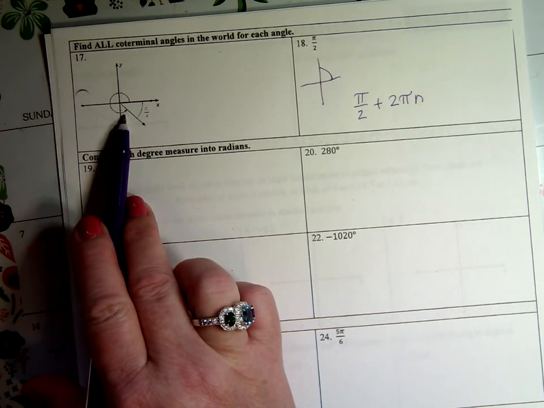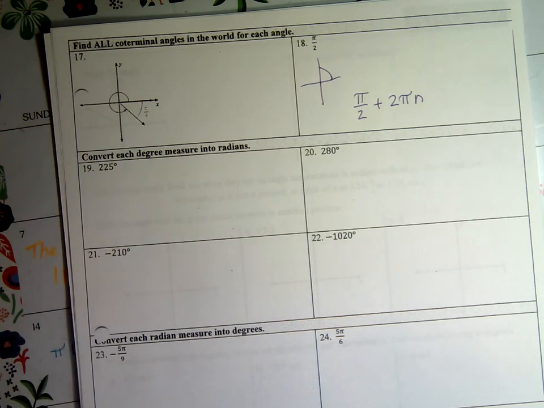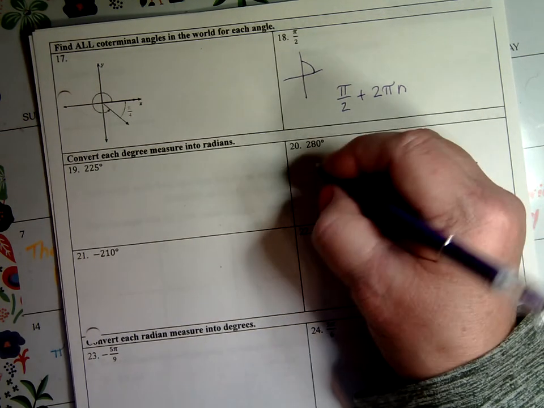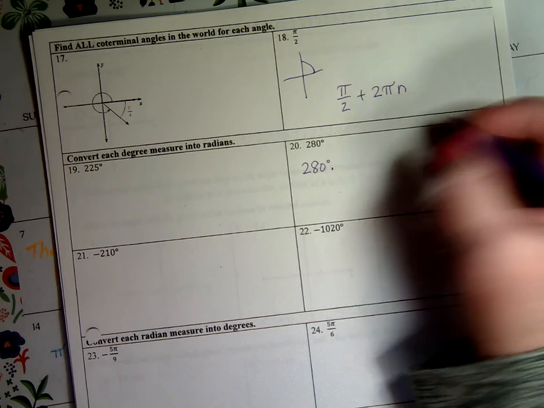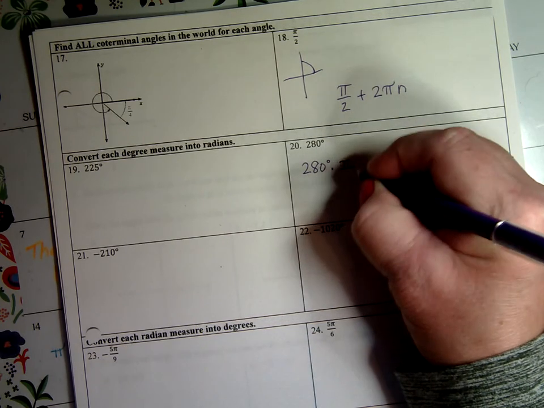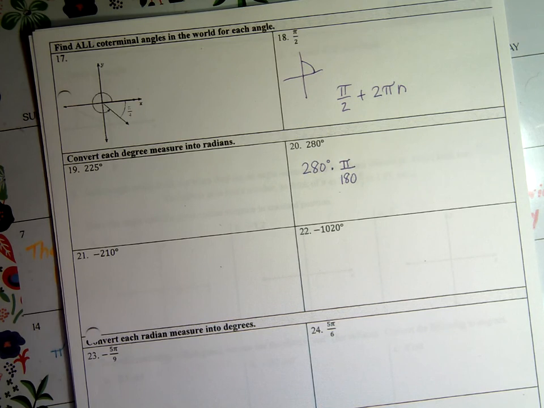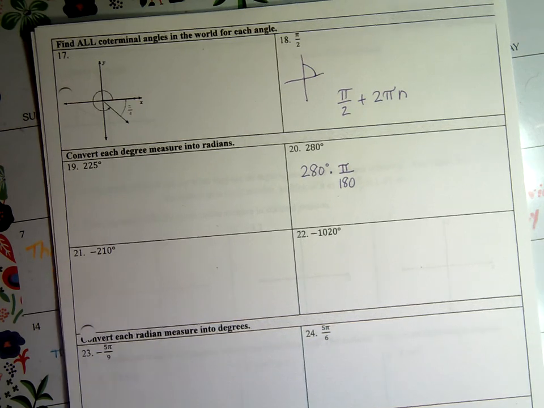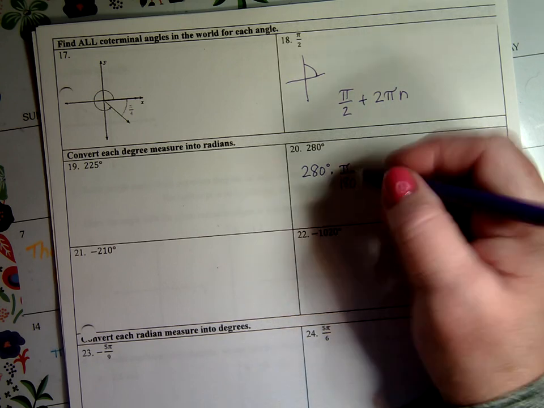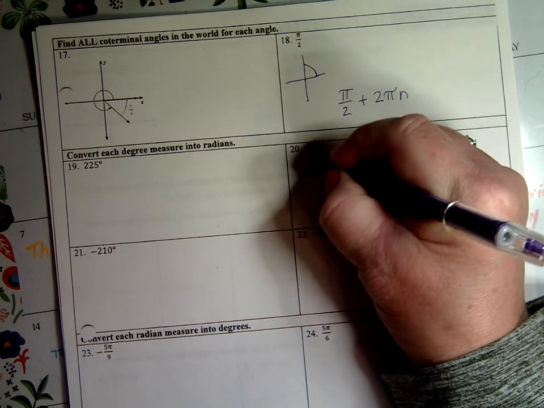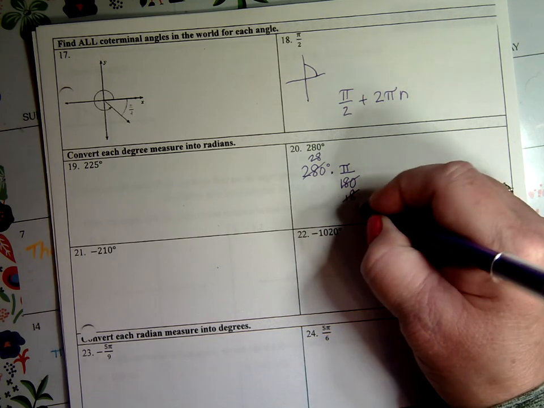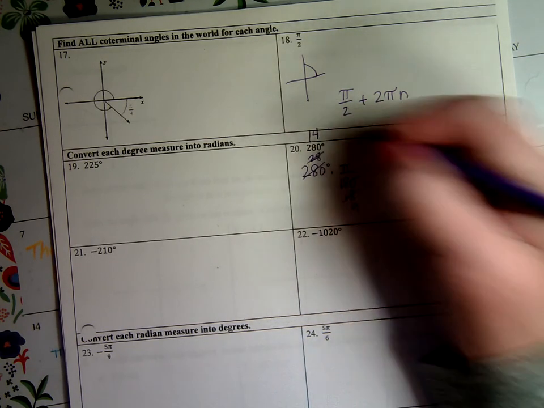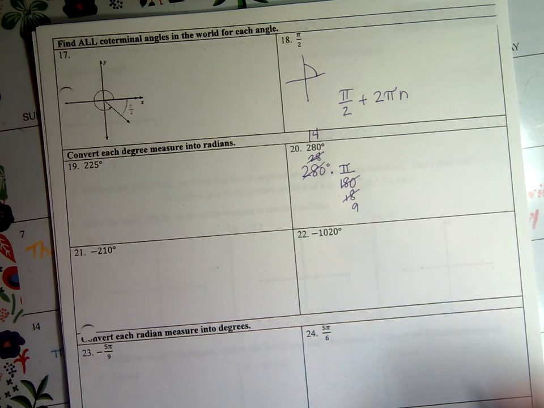And then the last ones are converting back and forth between degrees and radians. So I picked number 20. Number 20 is 280 degrees that I want to change to radians. So if you go back and look at your note sheet, you're multiplying by pi over 180. And you're picking any number you want that goes into 280 and 180. I'm going to pick 10 again because it ends with a 0. That gives me a 28 here. It gives me an 18 here. Is there something that goes into 28 and 18? I can pick 2. 9 and 14. Anything into 14 and 9? Nope, I'm done. So 14 pi over 9 is your answer.